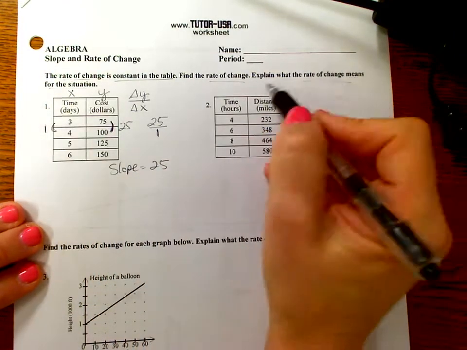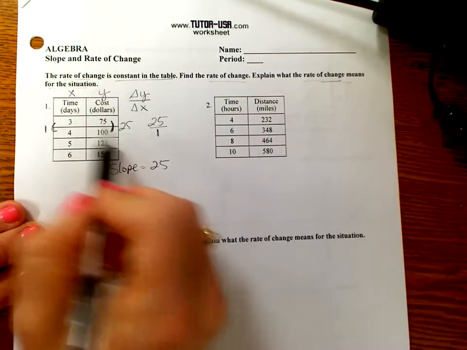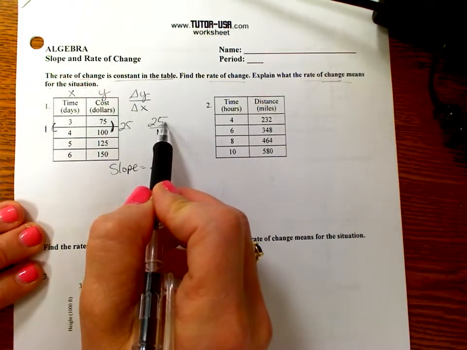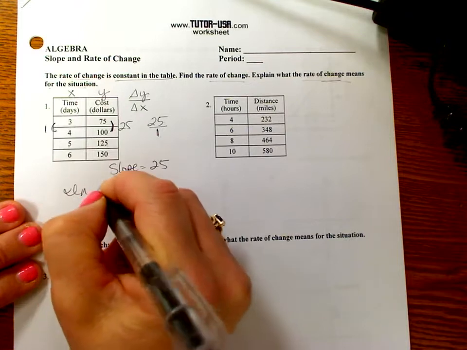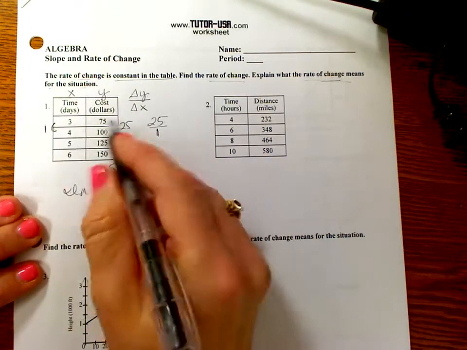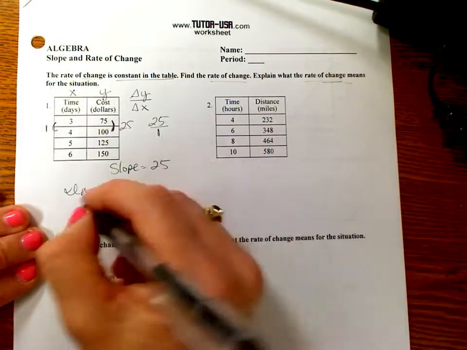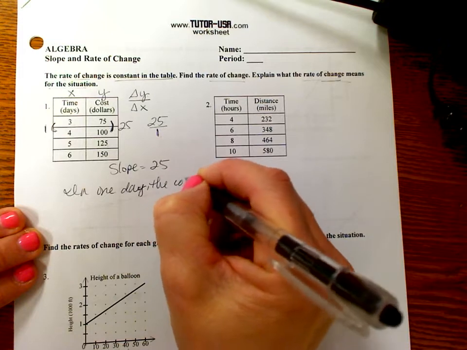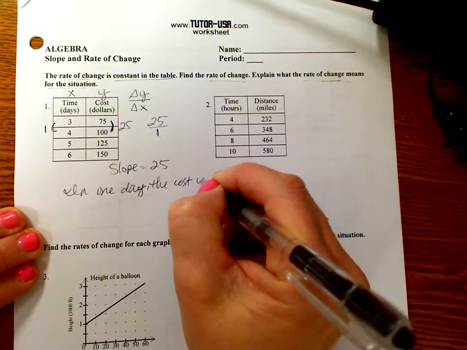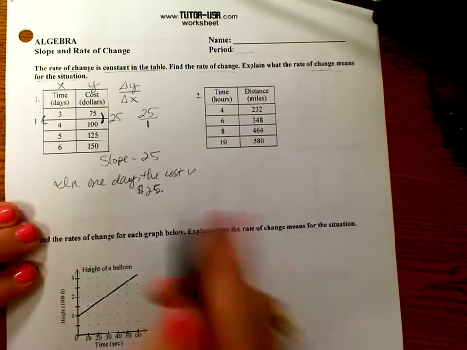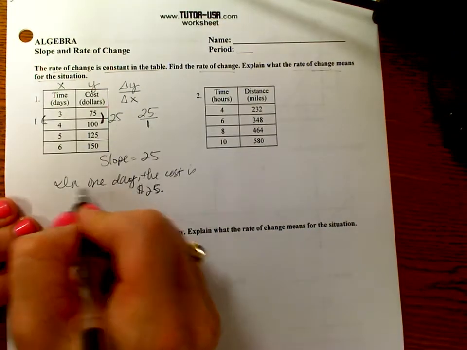It says explain what it means. It means that in one day, or each day, whatever it is that's costing, the cost is $25. I don't know what the scenario is. So each day is $25. I should really put "each."